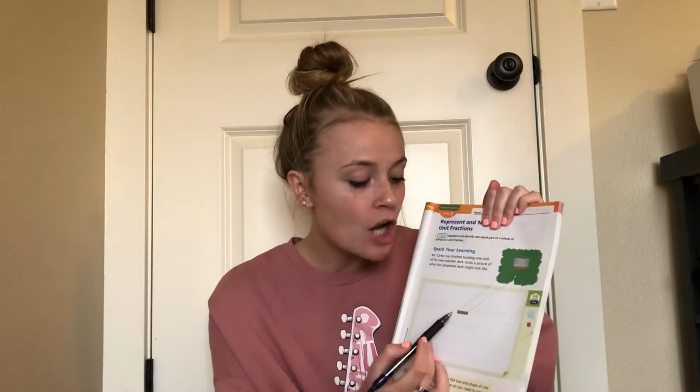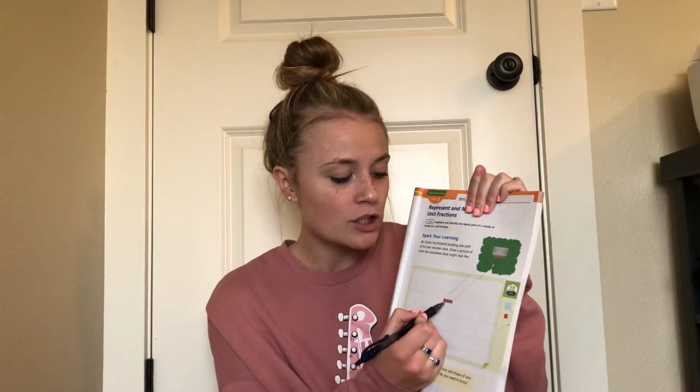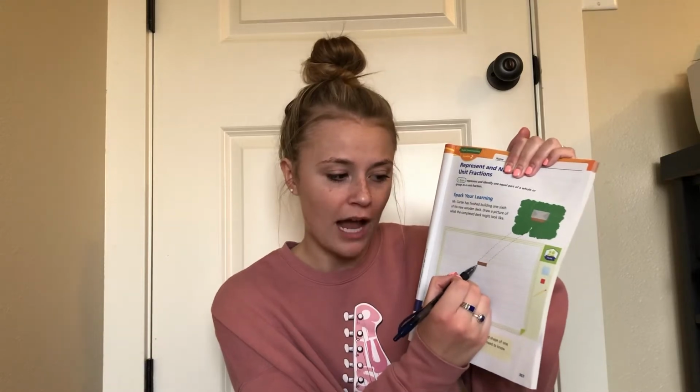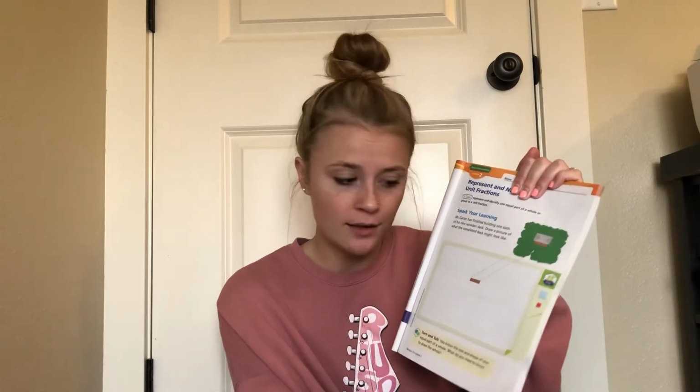So anyways, we learned that sixths are parts of a whole that have 6 equal pieces. So we know that we are going to have 6 equal pieces that look just like this.